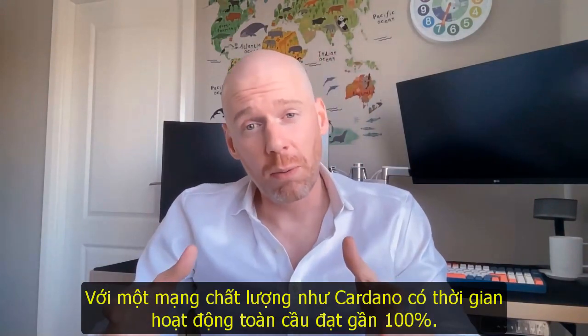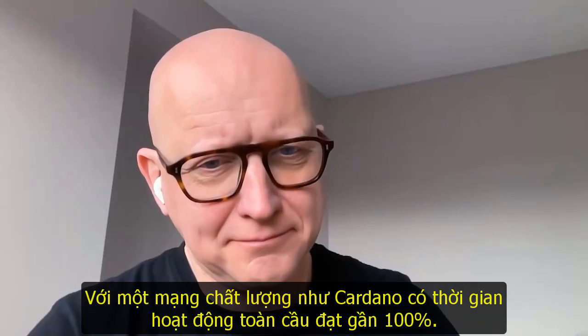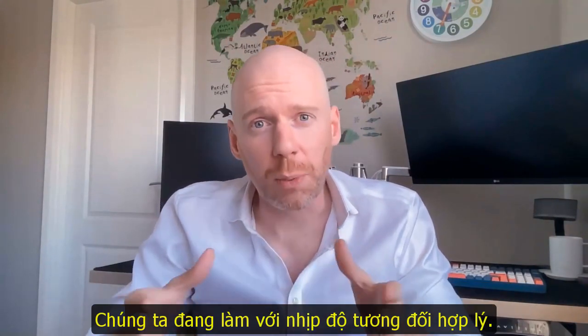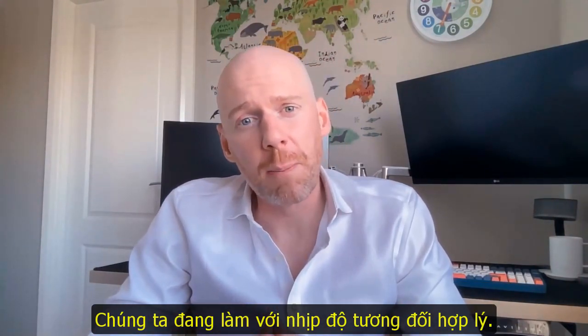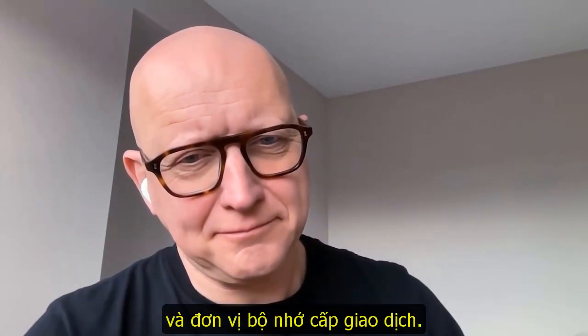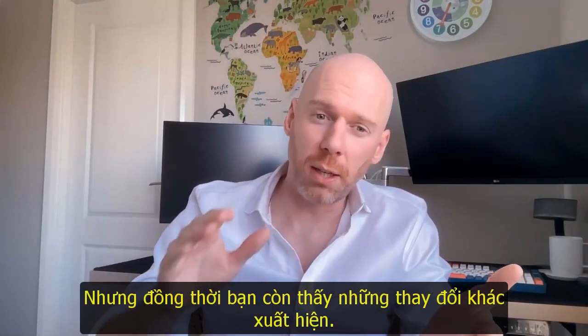So for a network as sophisticated as Cardano, which has a global uptime approaching 100%, we have to be careful around rolling out these changes. But I think we're doing so with a relatively aggressive cadence. And just to remind folks, you're going to see not only these changes we've done in these parameters, block size, block level memory units, and transaction level memory units, but you're going to see other changes coming out.